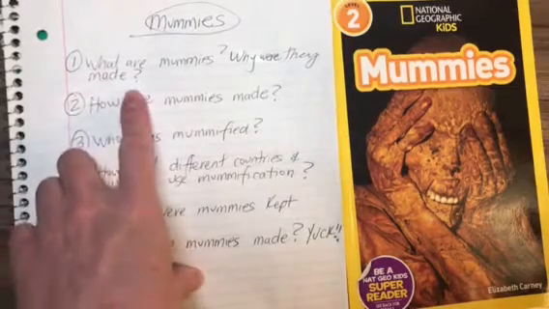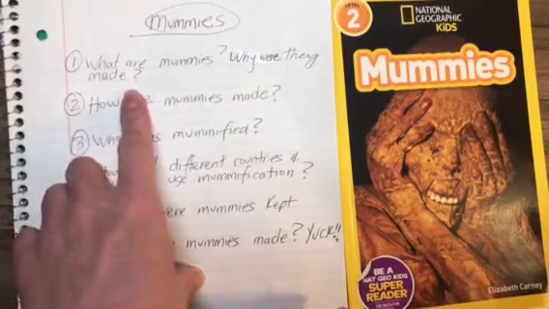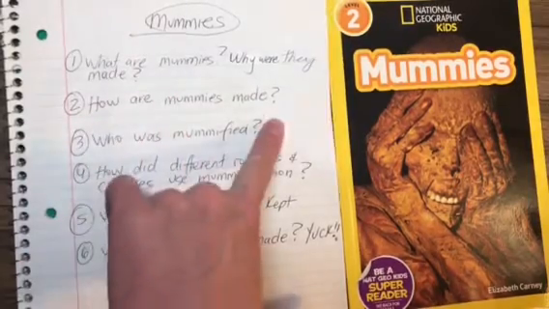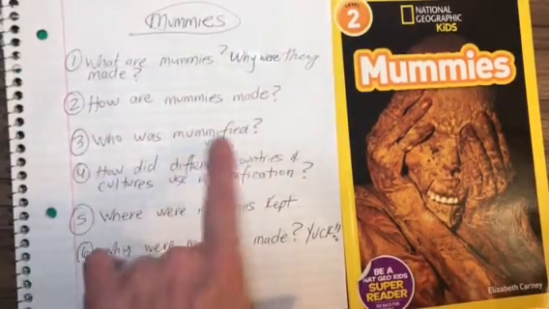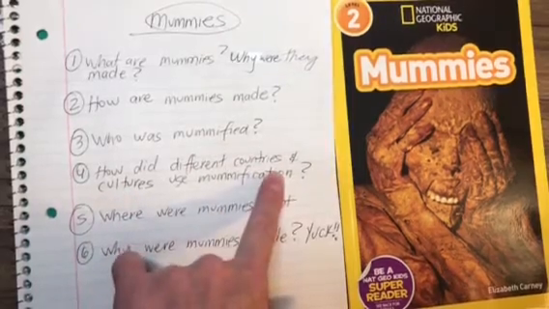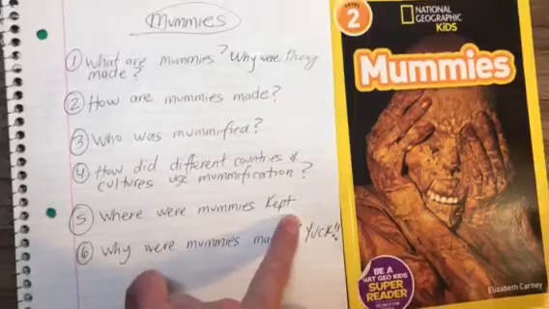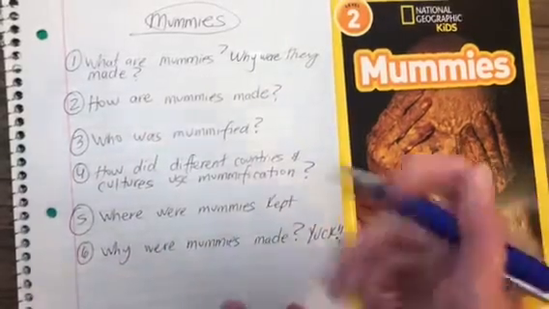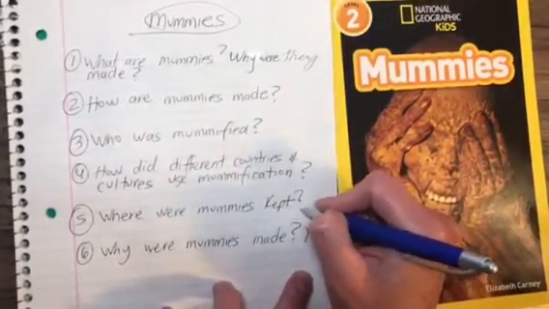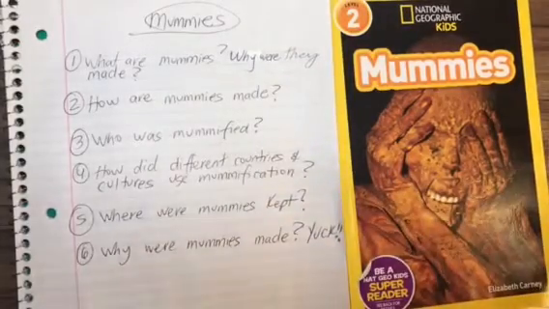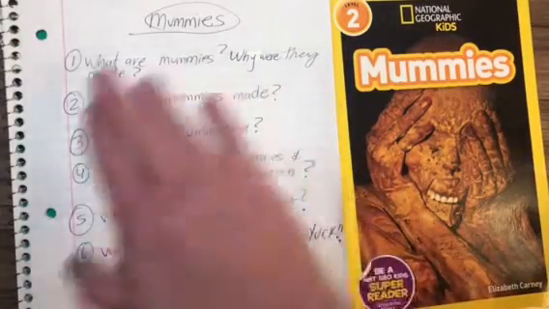So here are some of the subtopics I came up with. What are mummies? Why were they made? How are mummies made? Who was mummified? How did different countries and cultures use mummification? Where were mummies kept? Oh, I need a question mark there. And why were mummies even made? Because yuck, look at that guy. So these are my subtopics.